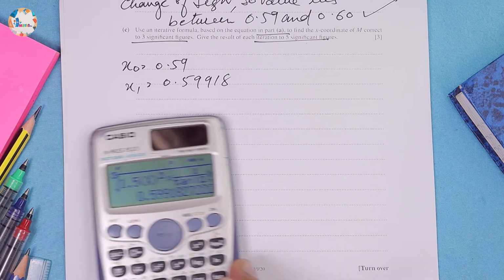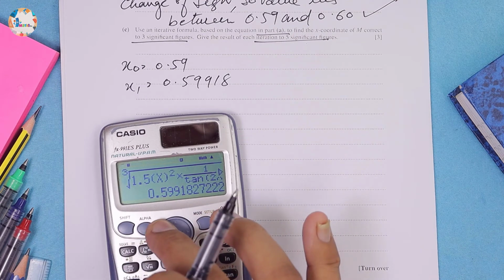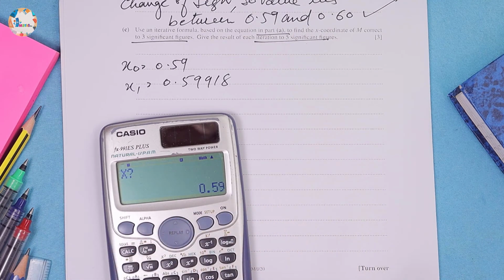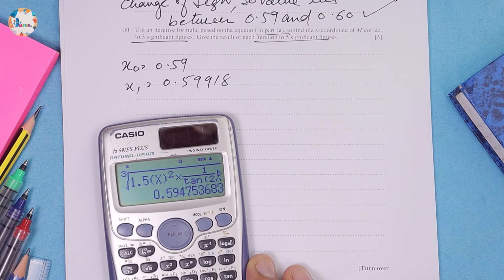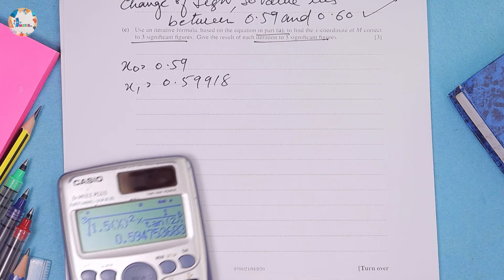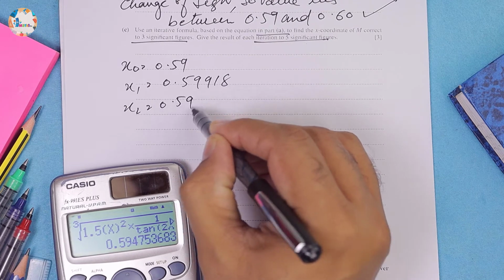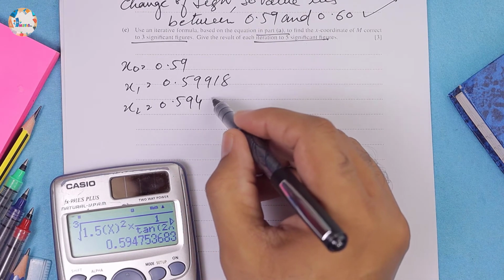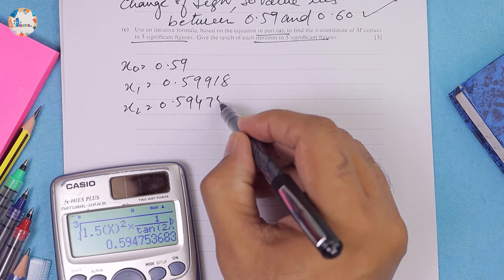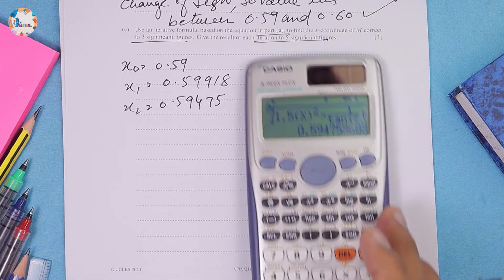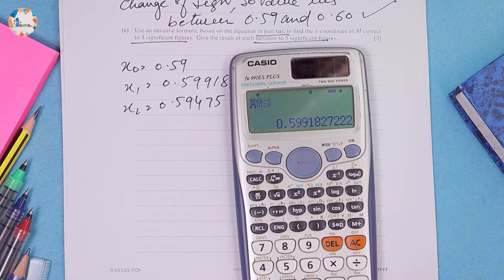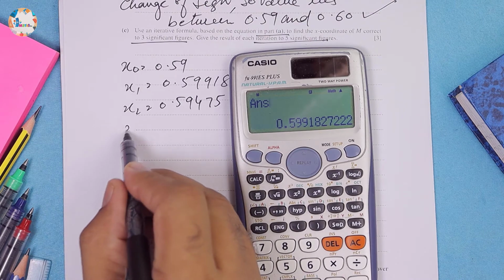Then we can calculate for this answer, which will be equal to 0.59475, so x2 will be equal to 0.59475, and then we can calculate for the answer. The next value will be x3.